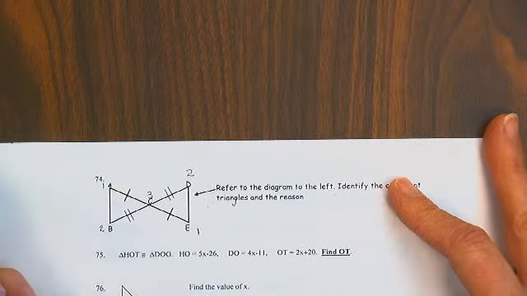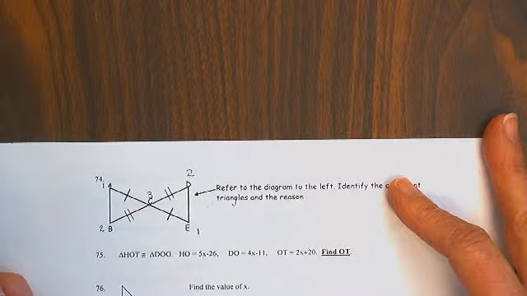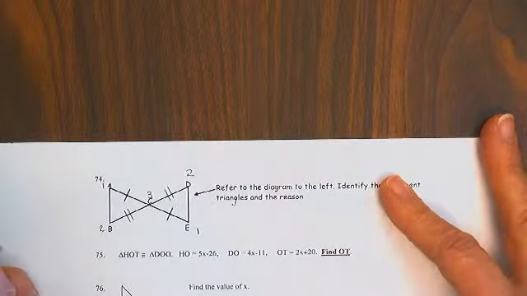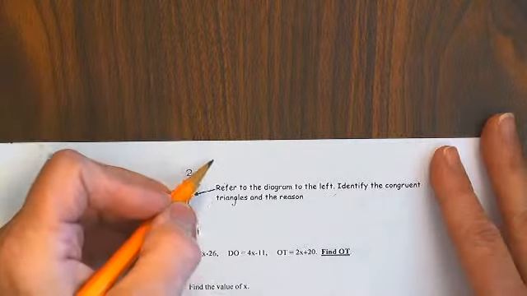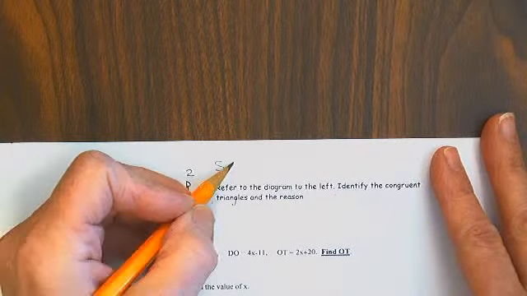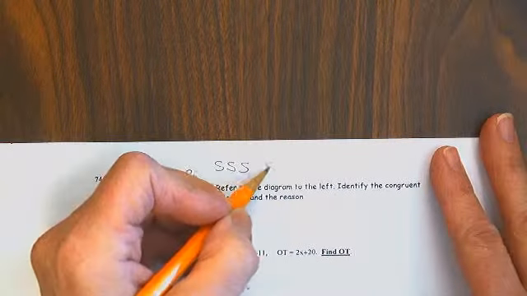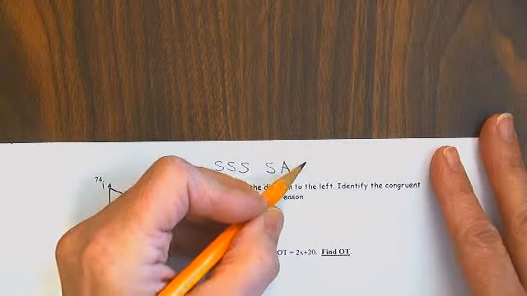If they are congruent, how do we know they're congruent? Well, what are the ways we know triangles could be congruent? We have side, side, side. We have side, angle, side.